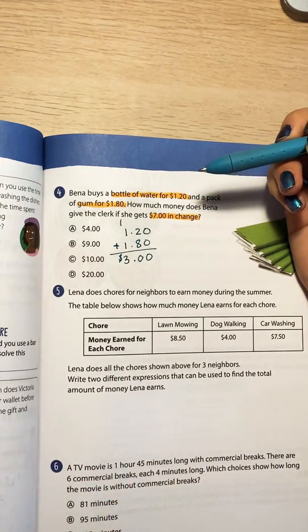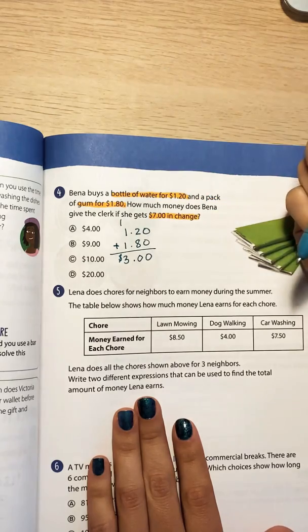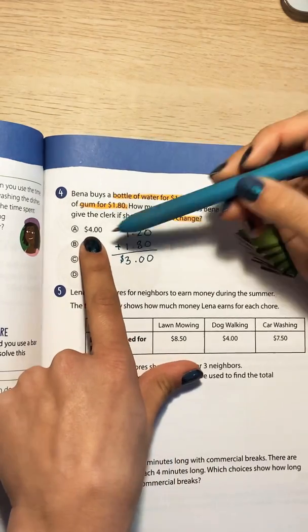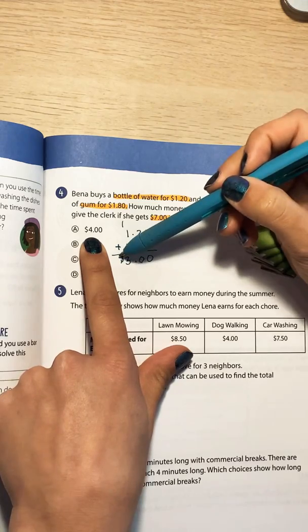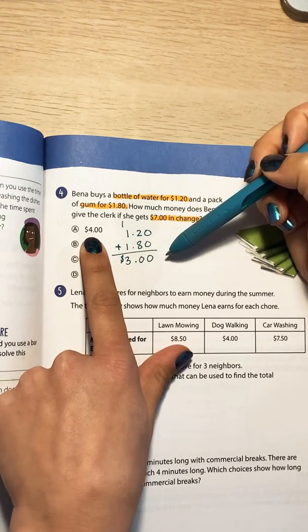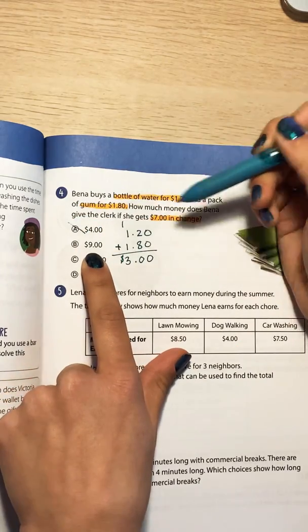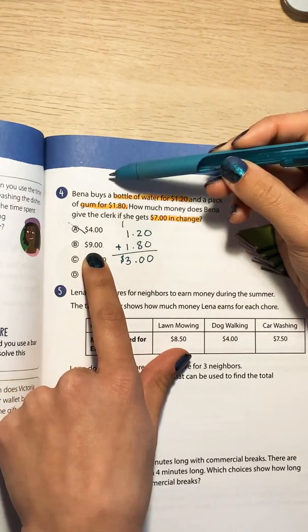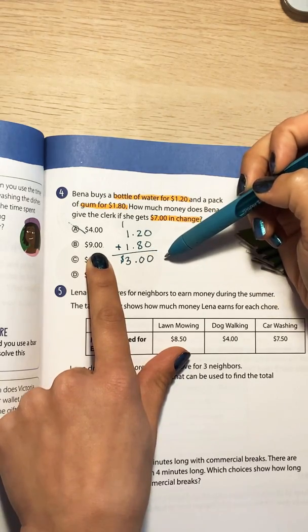So how much money did she give the clerk to get the $7 in change? So if she hands the clerk $4, but her total cost is only $3, she would get $1 back. So that can't be it. If she gives the clerk $9, but her total was only $3, she would get $6 back.